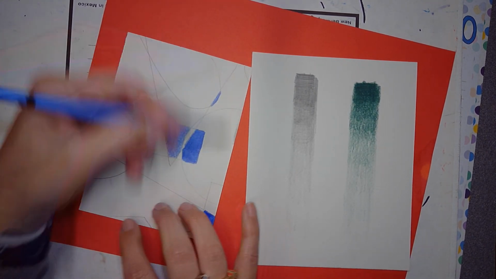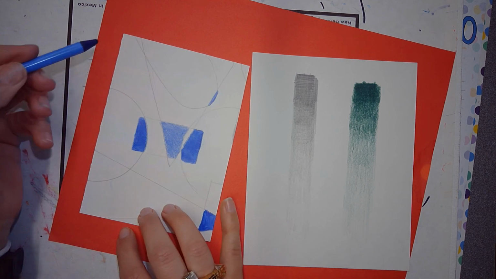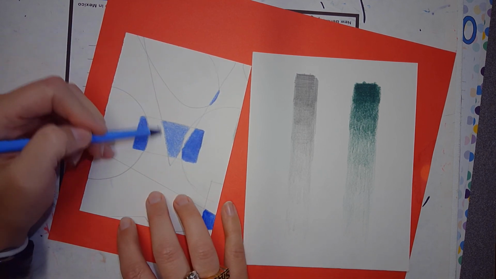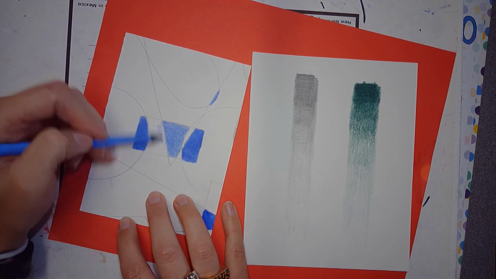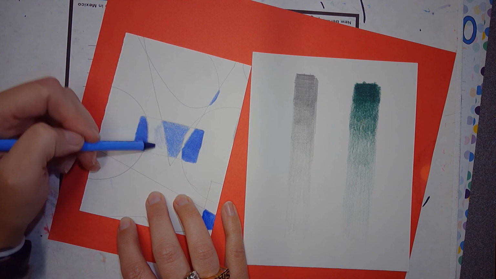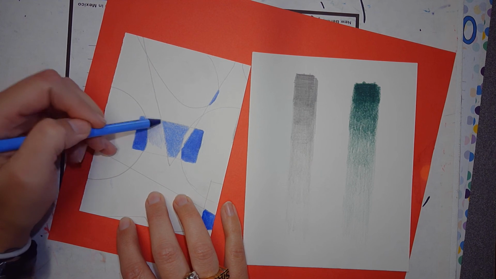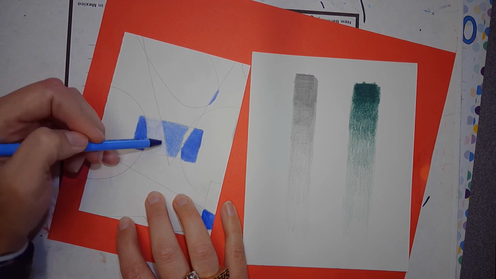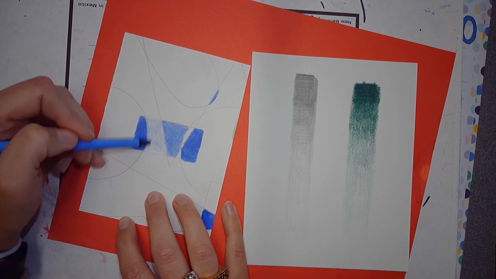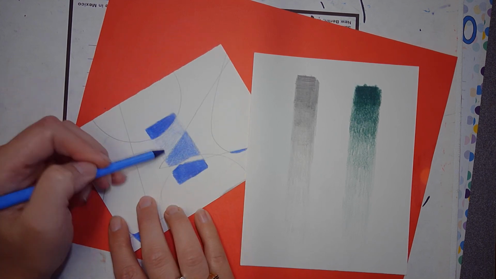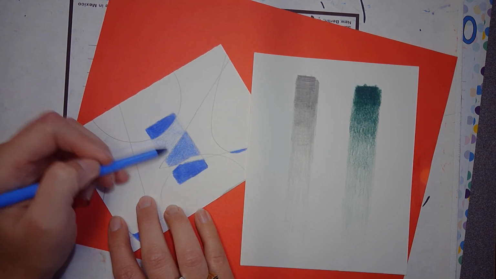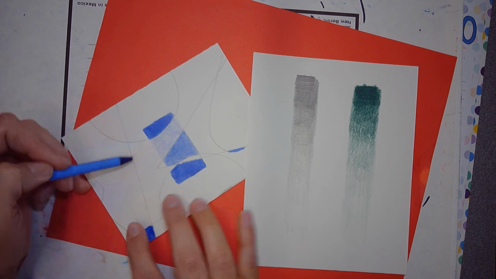Alright, and then you would do the same thing, move about, try to do that value scale everywhere, and then every time you do a lighter value, you put less pressure on there. So if you want something really light, you'll be barely touching the page with your colored pencil to get something really super light. So you want to try to mix these up.